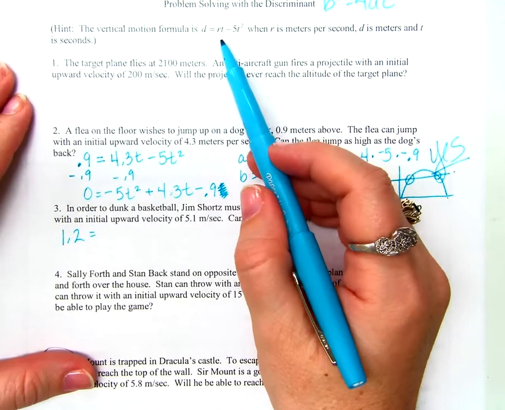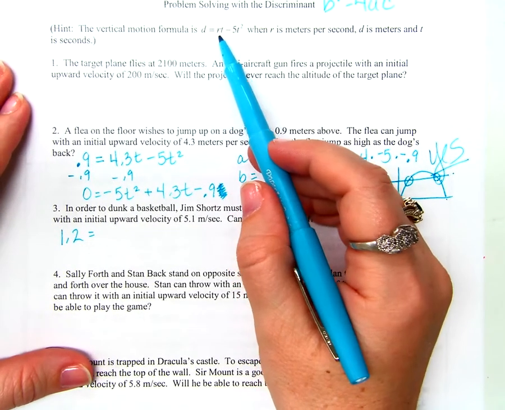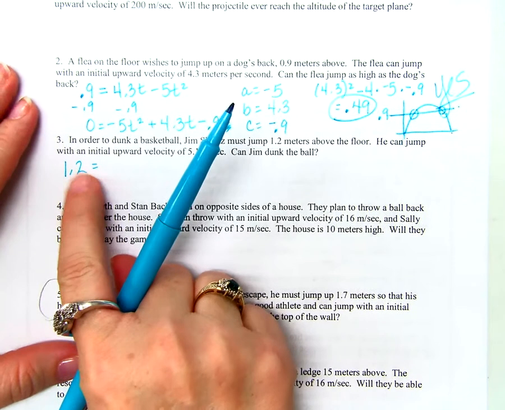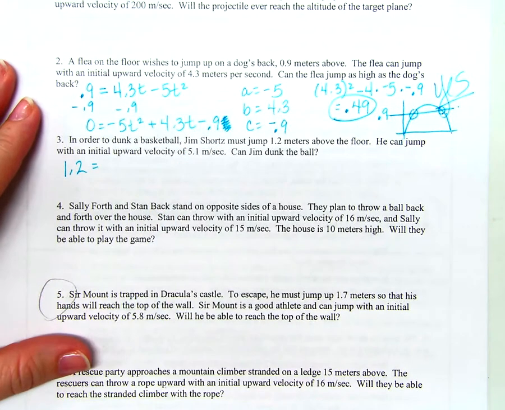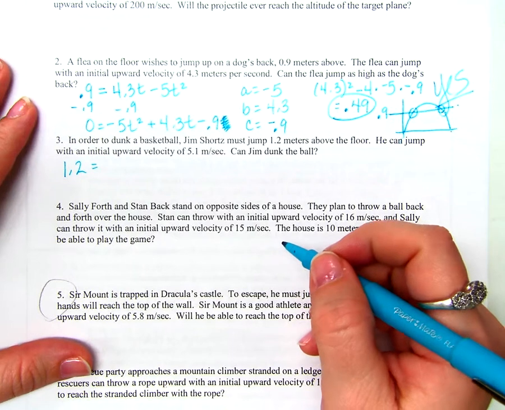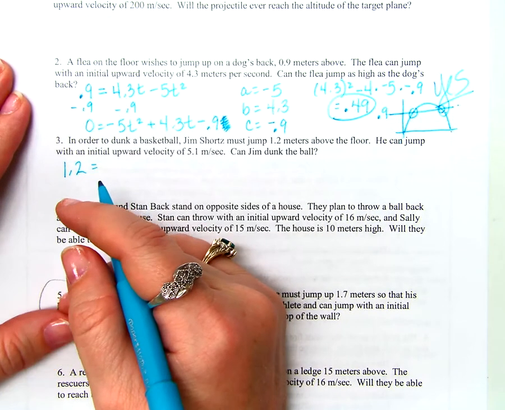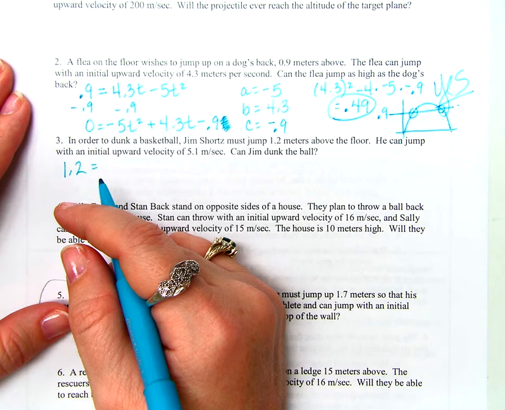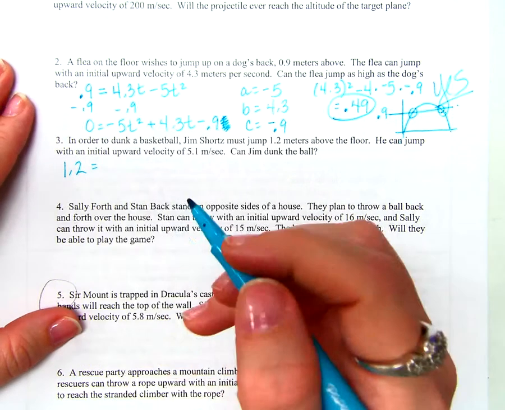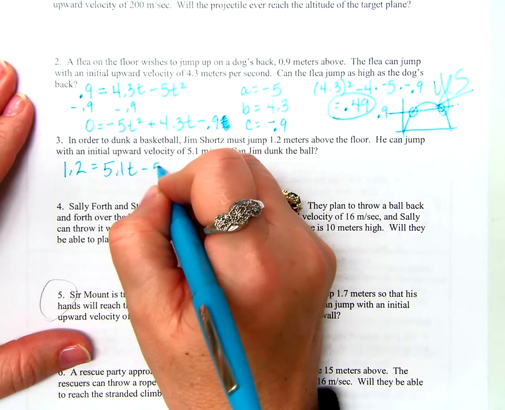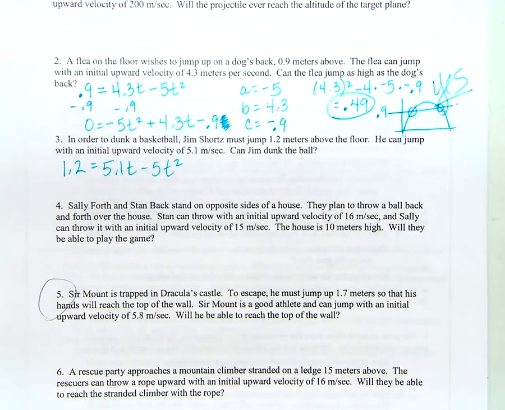But she's sweet. D equals RT minus 5t squared. I got my D. I got the distance off the ground. What about RT? Do I know an R? Okay. So 5.1t minus 5t squared.